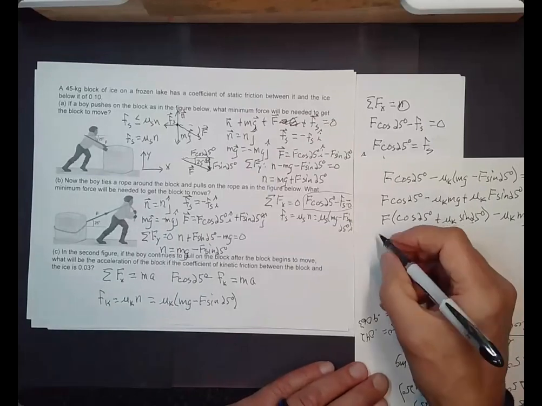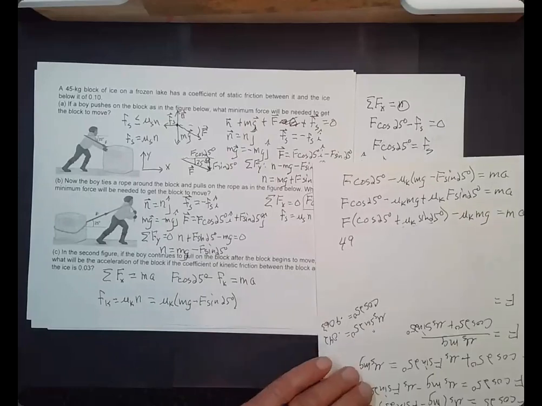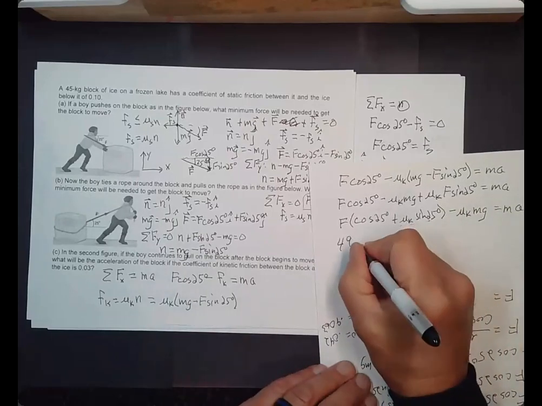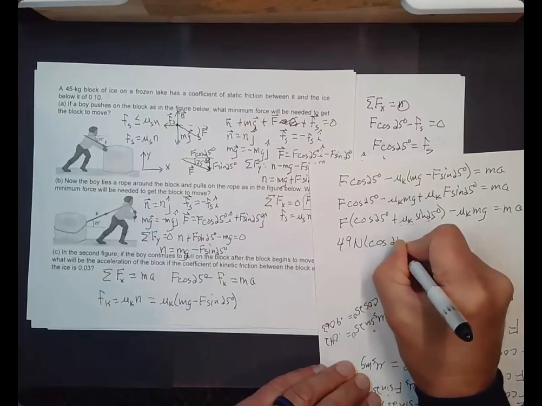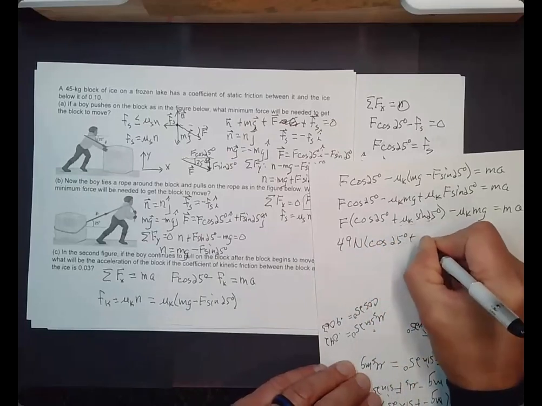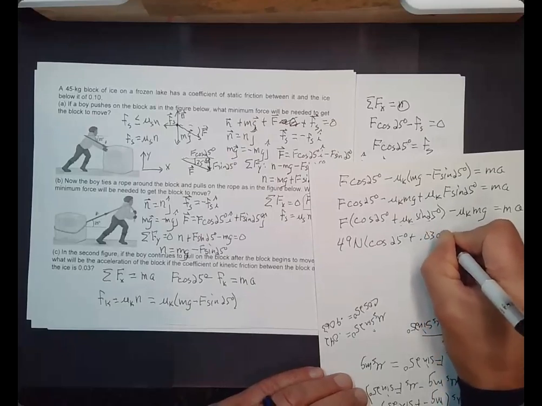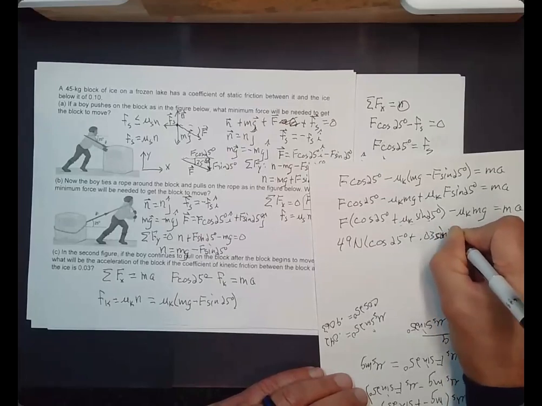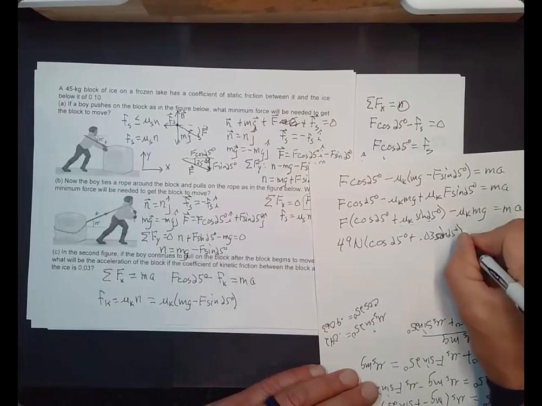Okay, so 49 newtons is what we figured out for that force. I better check. Yes, it is. Times cos 25 degrees plus 0.03 sine 25 degrees. All right, this really is going to make it vanishingly small.